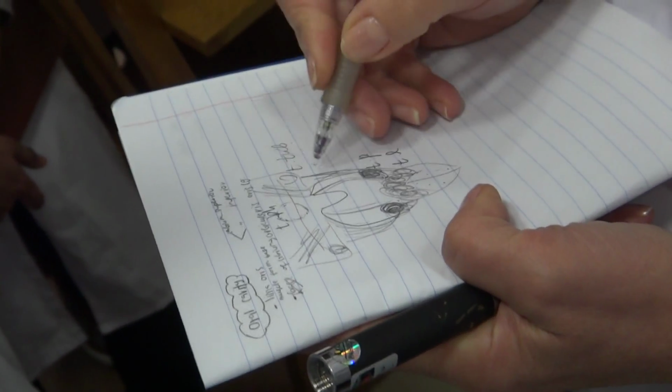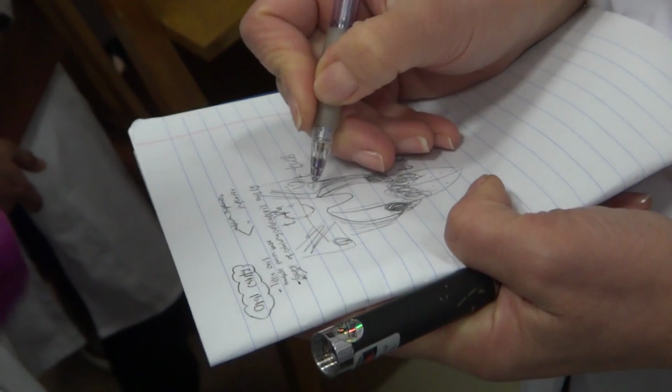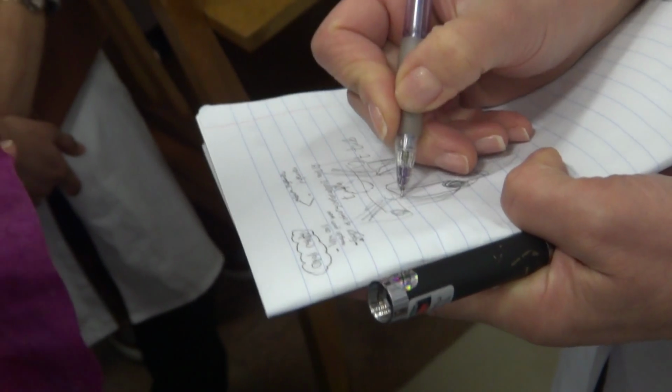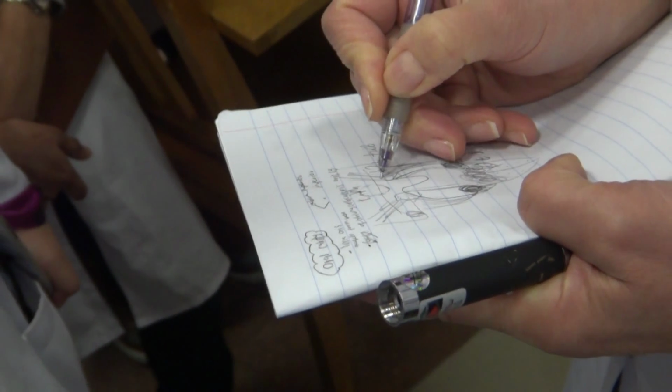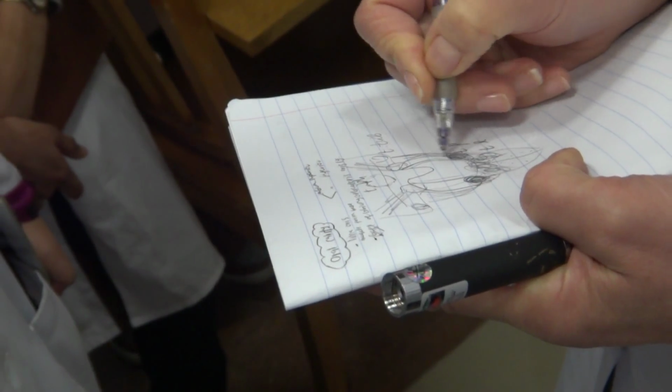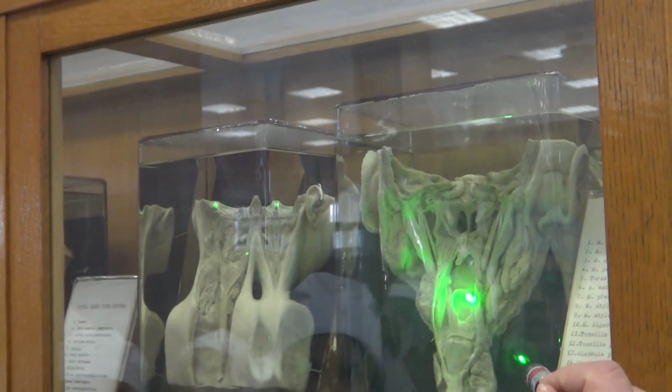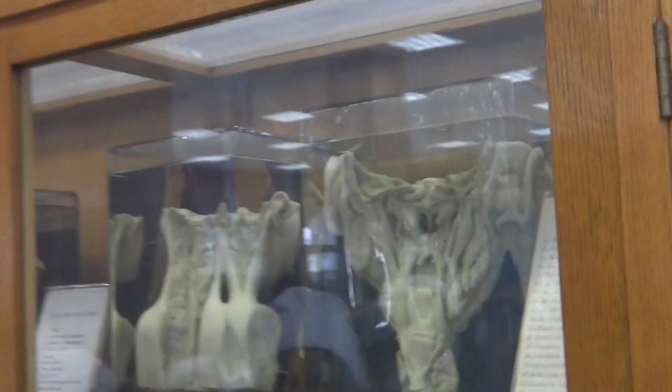Inside, we have this ring of 6, the lymphoepithelial ring around the fauces, on the lateral sides, this ring of immune tissue.